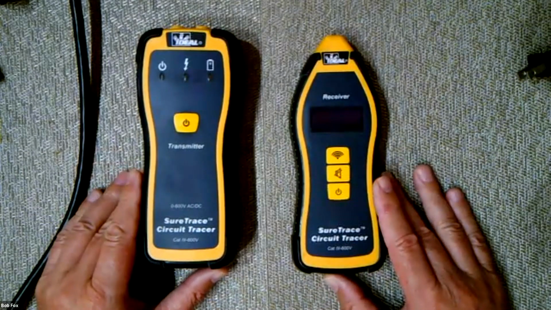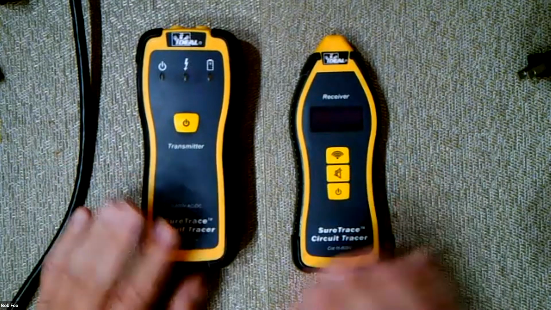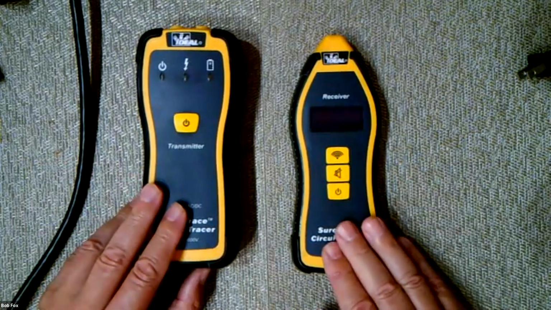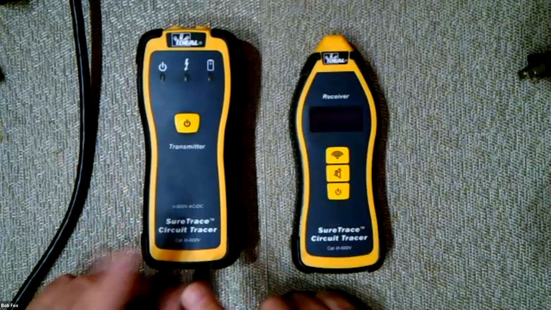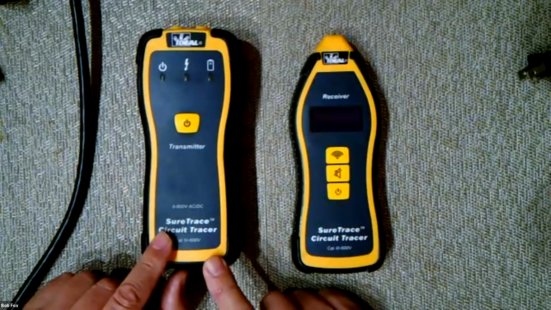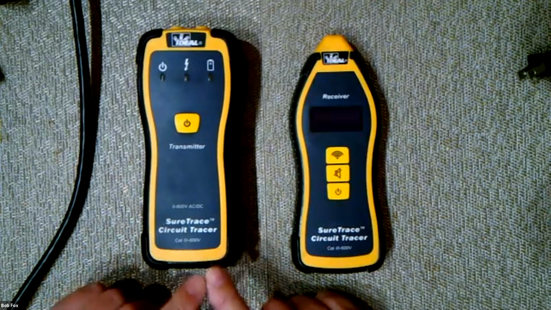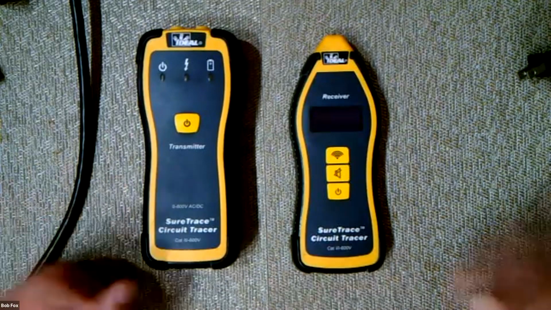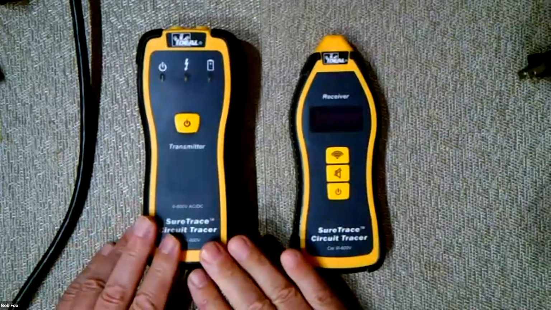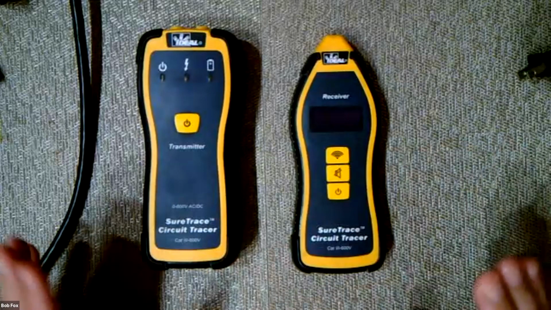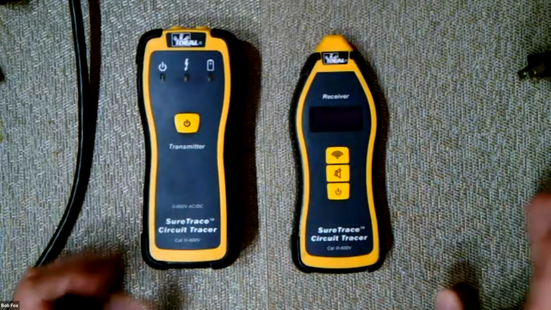Ladies and gentlemen, thank you for joining us for this. In front of me we have the transmitter and the receiver. Transmitter, as a very quick recap: 0 to 600 volts, AC or DC. DC is self-evident, but it's 50 or 60 hertz. Never plug this into the output of a variable frequency drive, as one example, because that will ruin the unit. It is fuse protected, but it's AC or DC, 0 to 600 volts, 50 or 60 hertz.